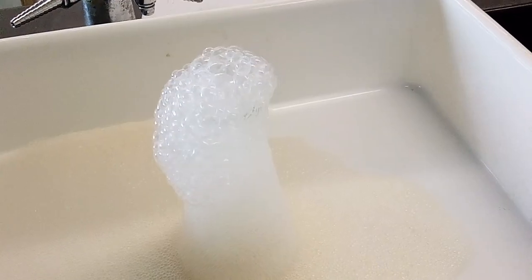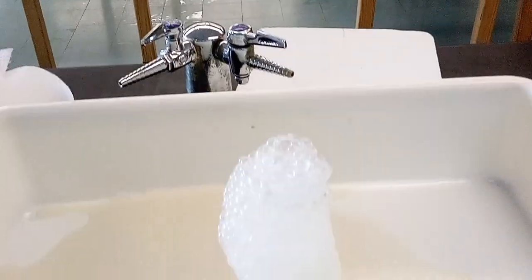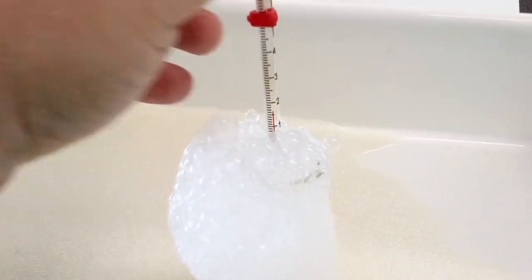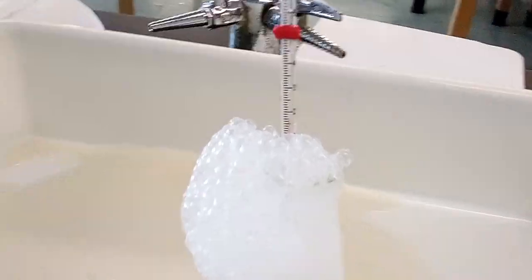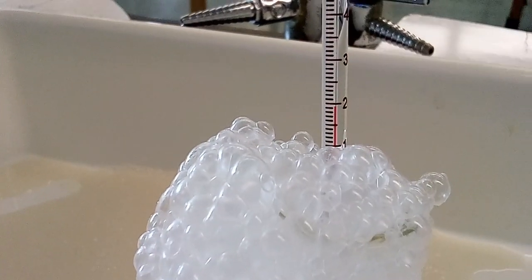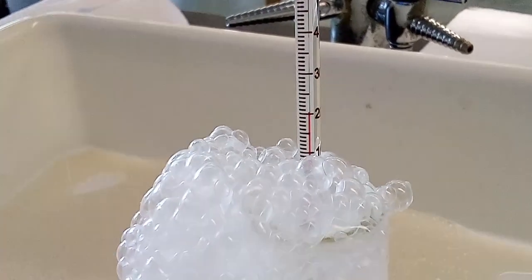Oxygen gas, what is in the air? So we're producing oxygen. I'm going to measure the temperature. I'm going to stick my thermometer in there and let it rest for about a minute before taking the temperature. You can see the temperature is rising. This is the 20 mark.